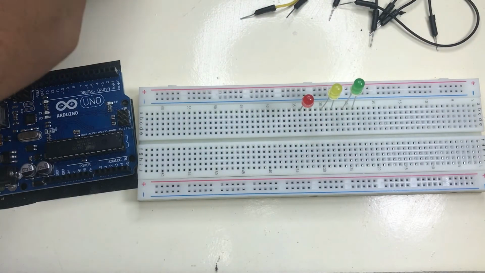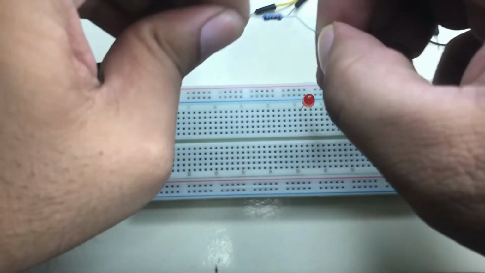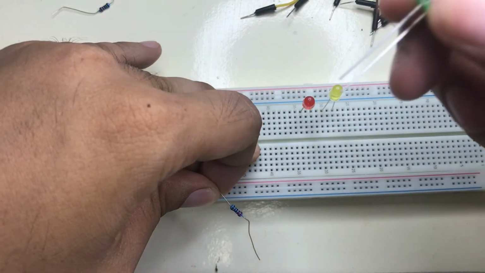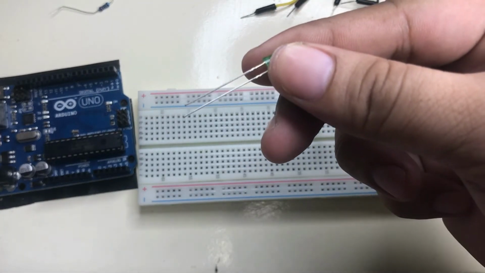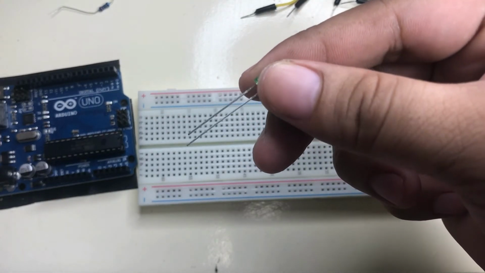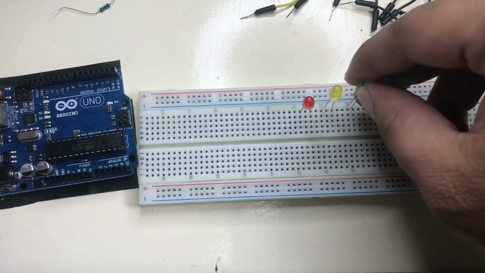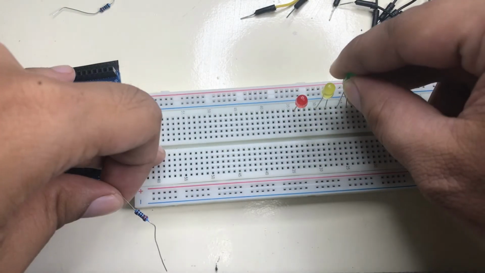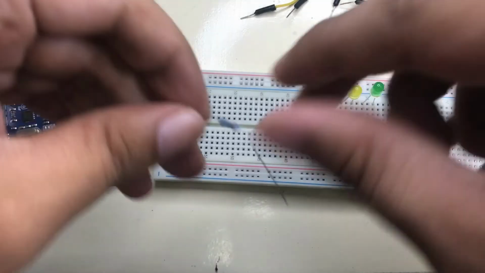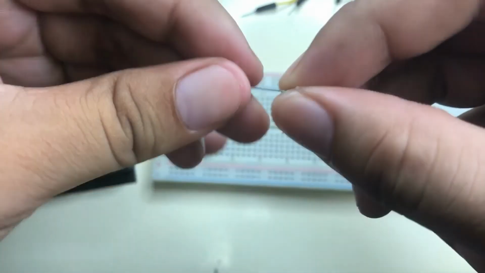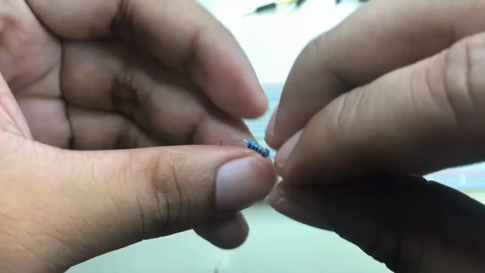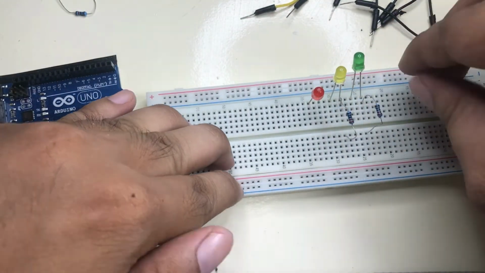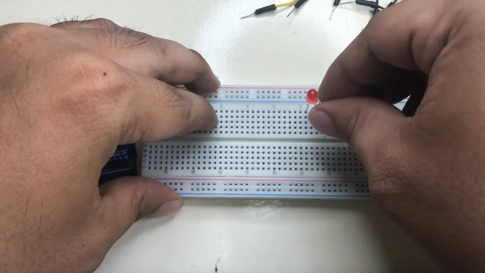Let's also connect the 220 ohms resistor. So for the LED, the longer side, if you can see this one, the longer side is the positive side of the LED. That's where we connect the 220 ohms resistor. So let's connect the 220 ohms resistor. And here, another one. Here and here. Another one. Here and here.